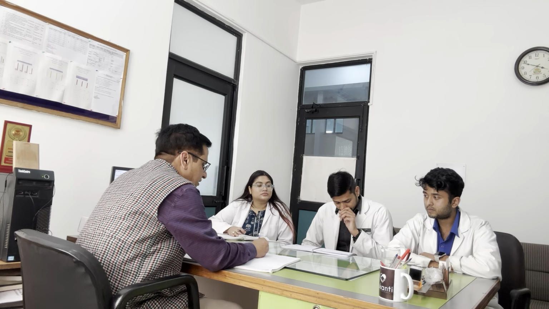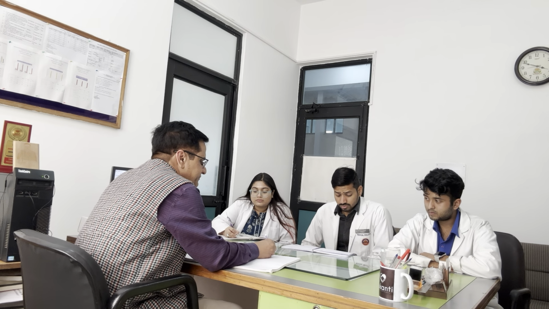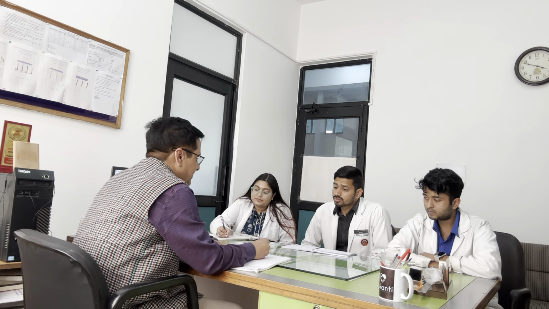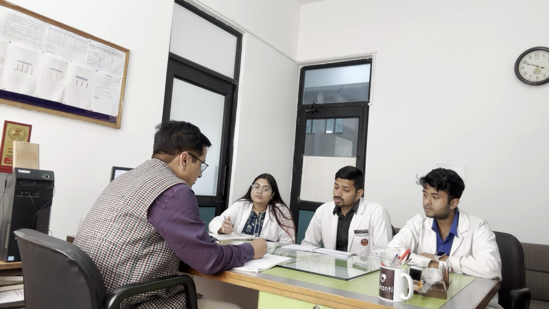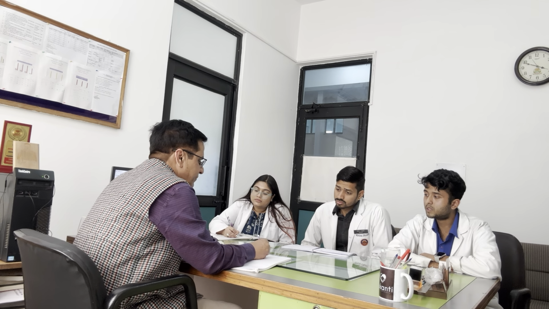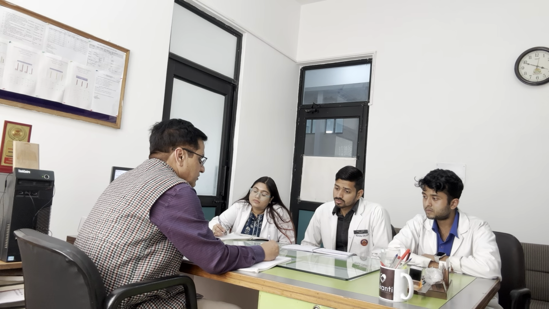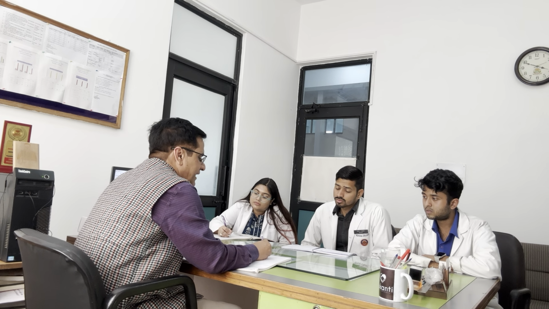Then for respiratory acidosis, in case of respiratory acidosis, per 10 mm rise in PCO2 corresponds to 1 millimole per liter rise in bicarbonate.